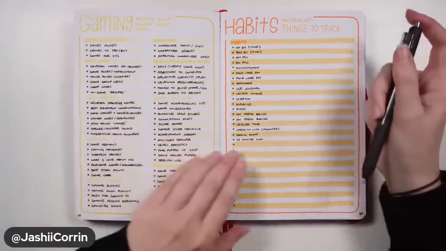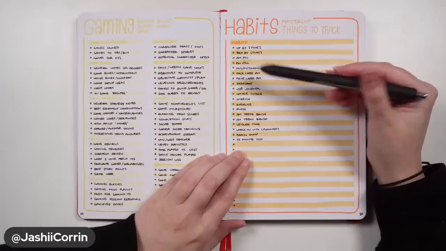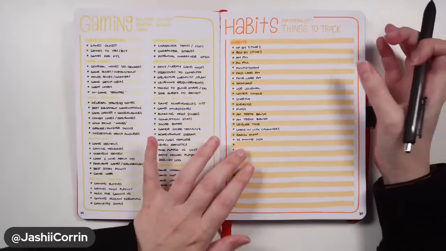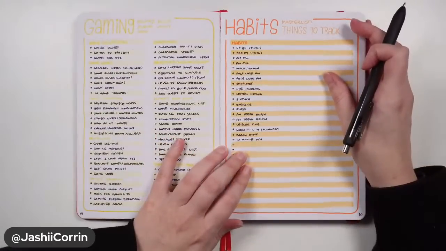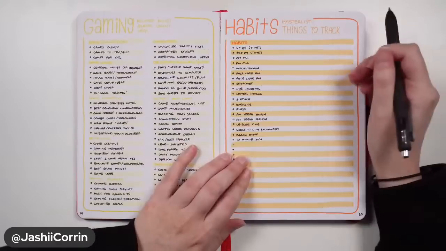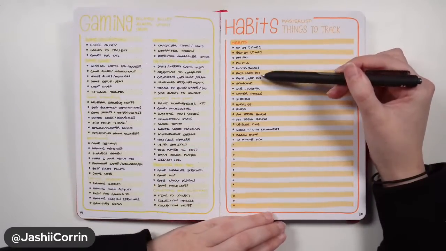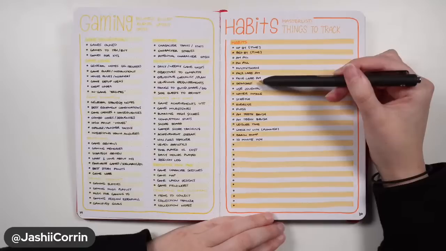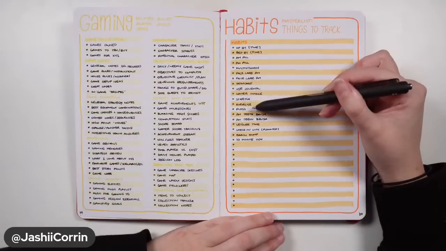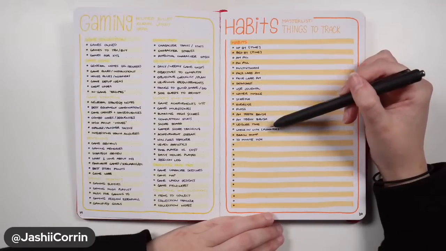Okay, so habits. Up by time, bed by time. These are effectively a list of things that I typically track in my habit tracker, so that I have that as a reference too. Pill, multivitamin, face care, AM, PM, skincare, use journal, water intake, stretch, exercise, floss, leisure time, check-in, brain dump.